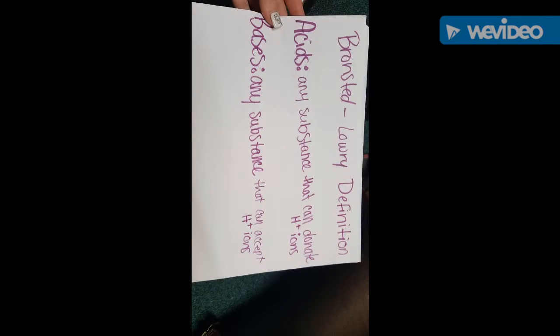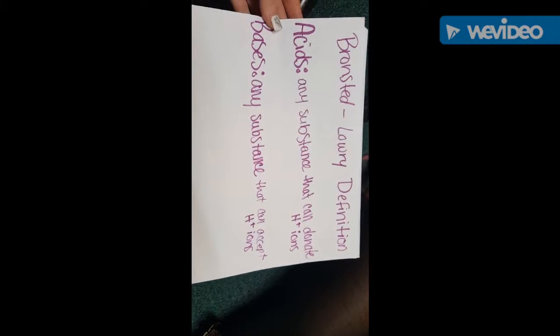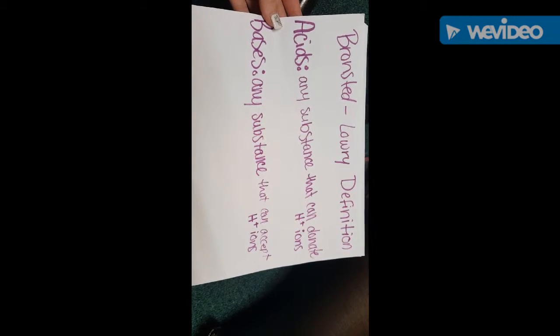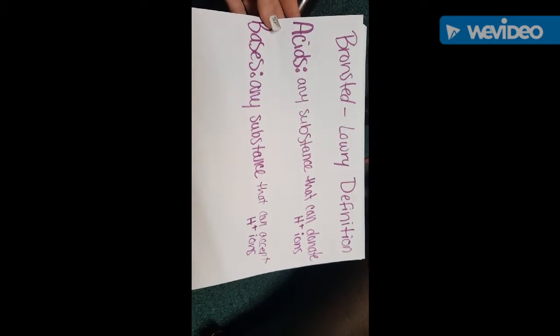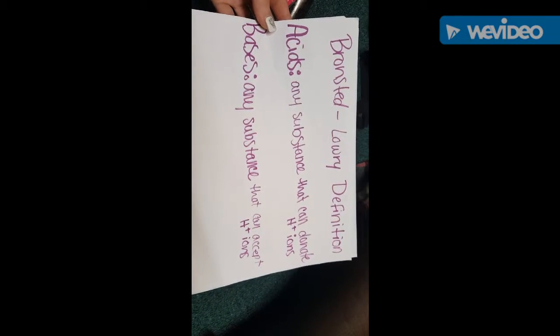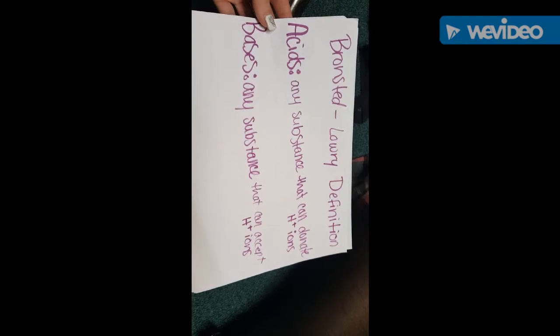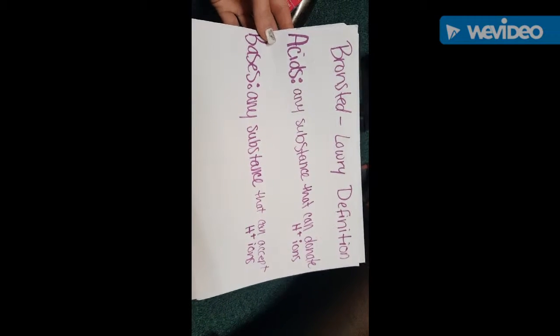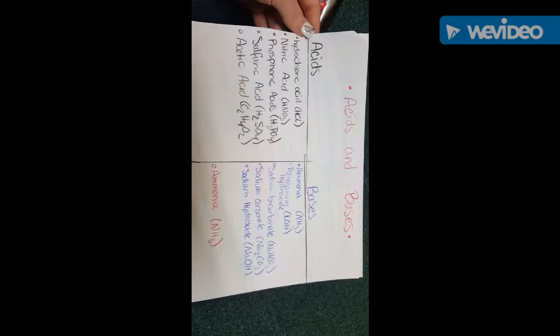The Bronsted-Lowry definition of acids and bases. An acid is any substance that can donate H plus ions, and bases are any substance that can accept H plus ions. So one gives and the other one takes. Okay, so here are some acids and bases.